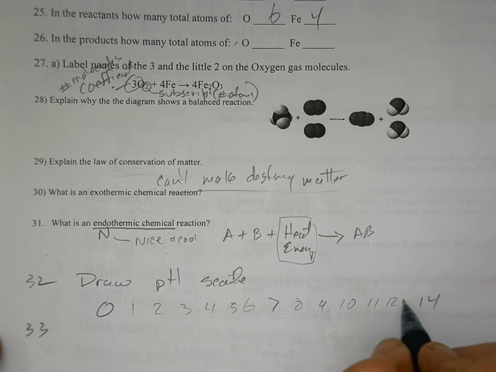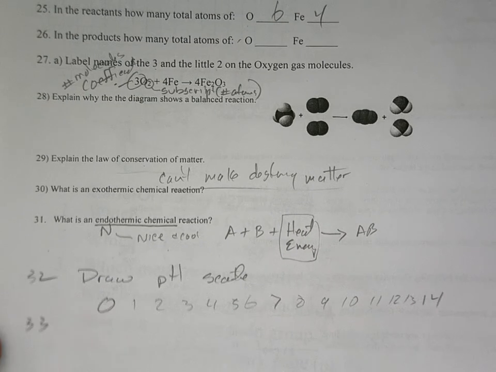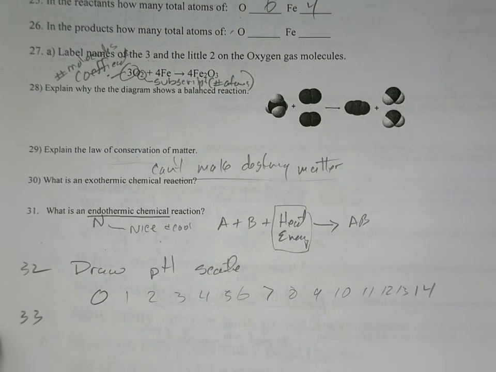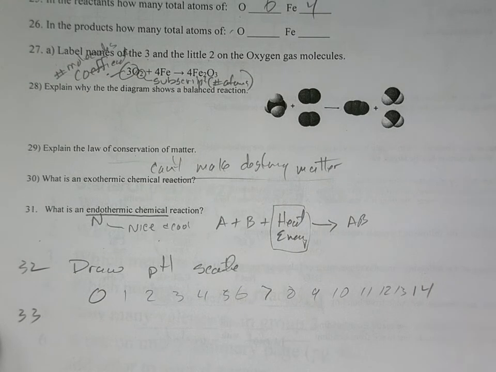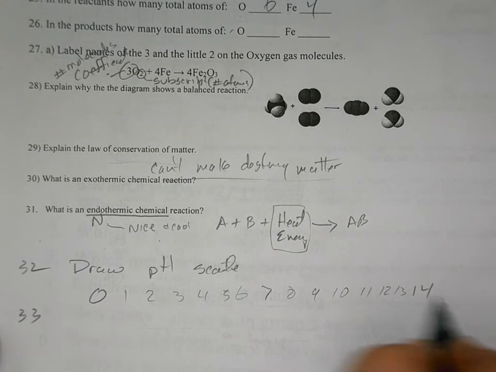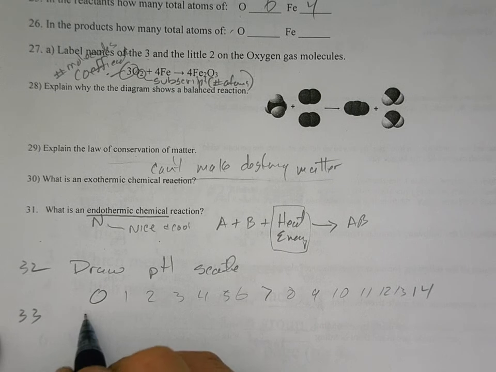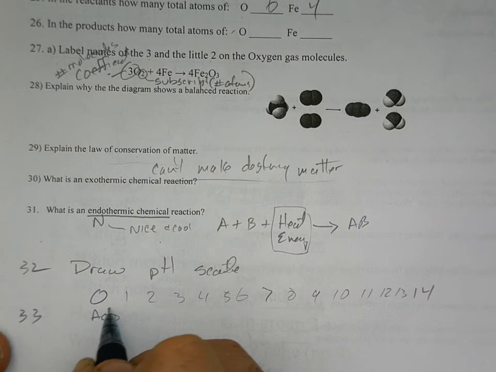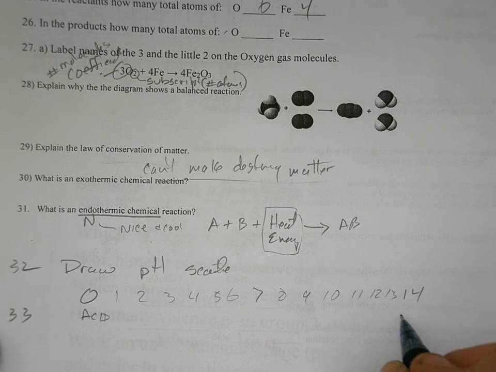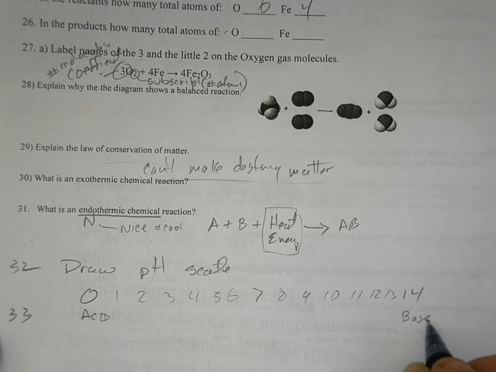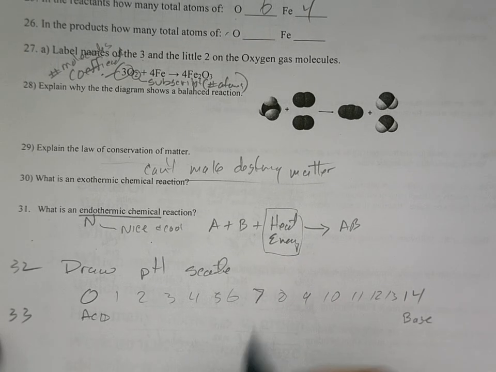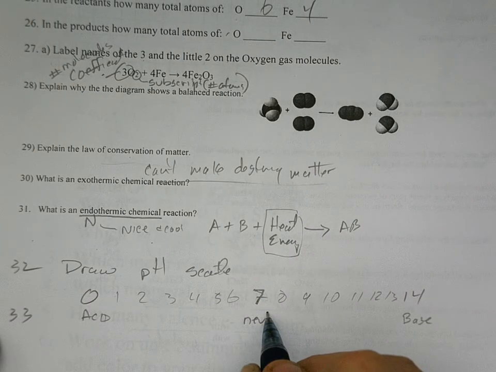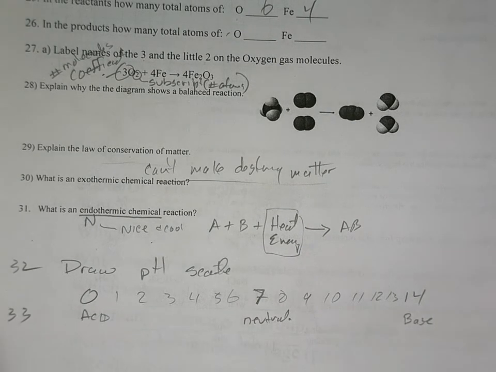Okay, so there's the pH scale. Which is the acid side? Left side? Or this side over here, this is acid? Yeah. So if you had a pH of 1, it's an acid. How about a pH of 14? Base. And then what's 7 going to be? Neutral. It'll be neutral. All right, we're going to end this one here.